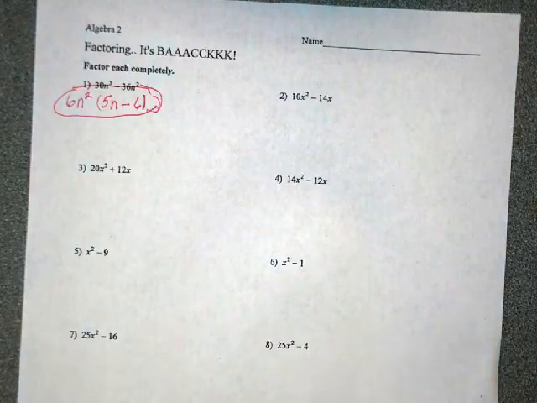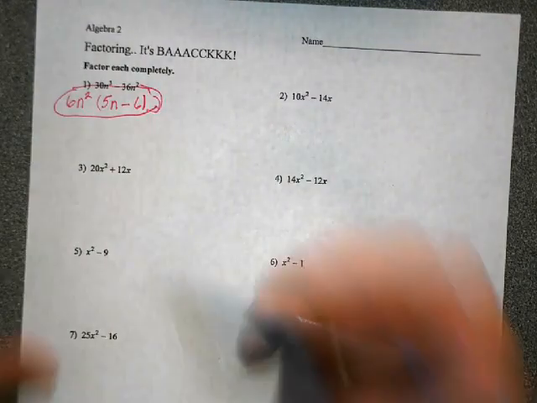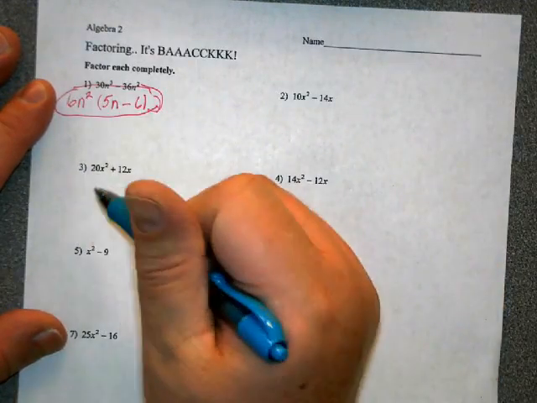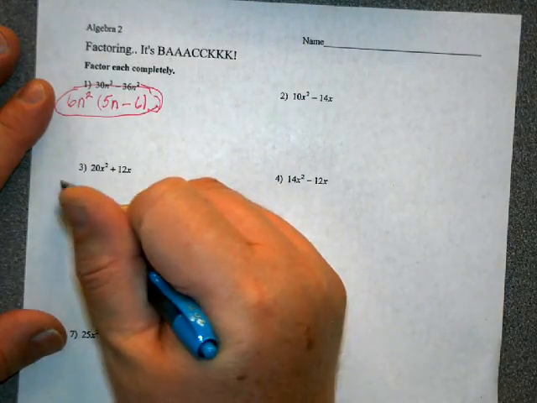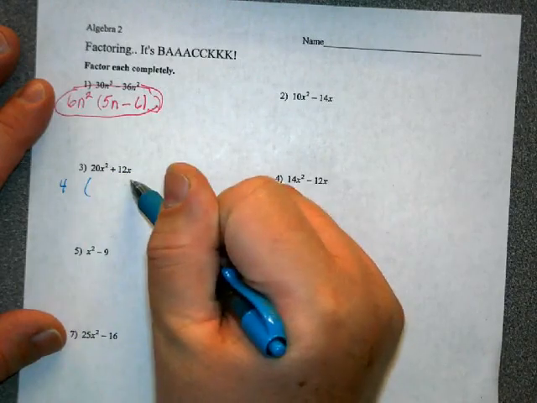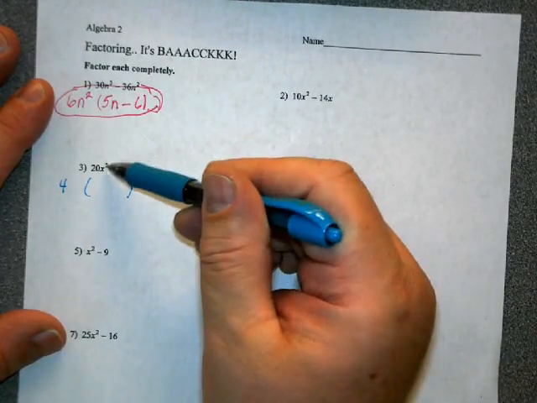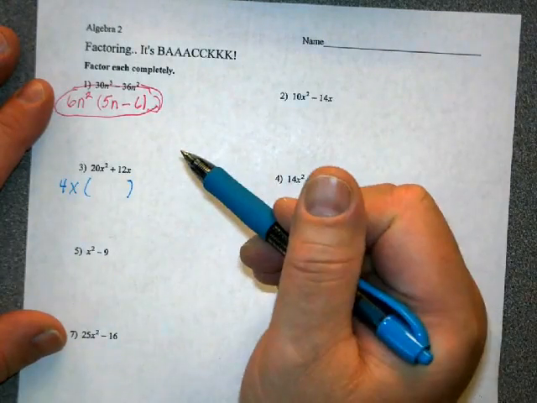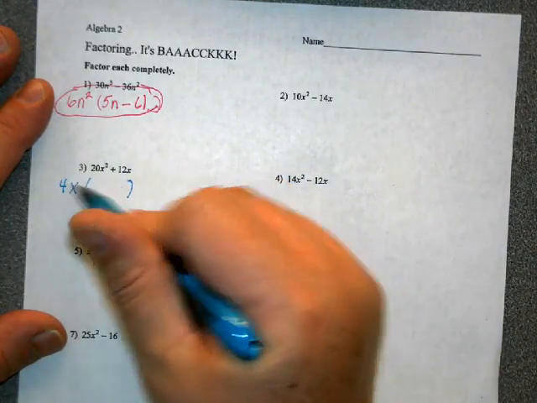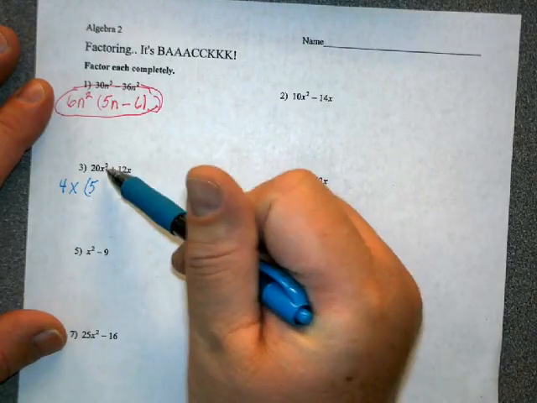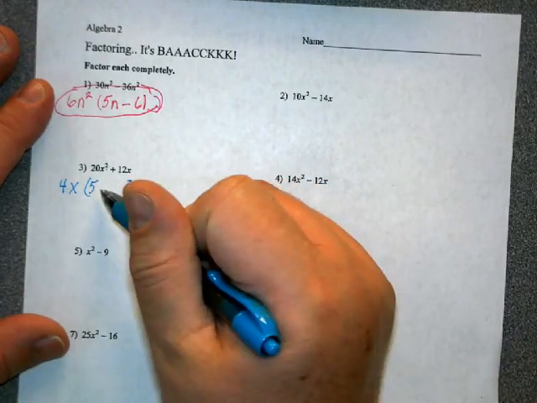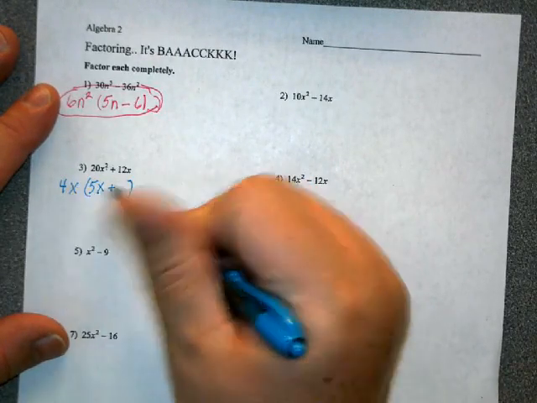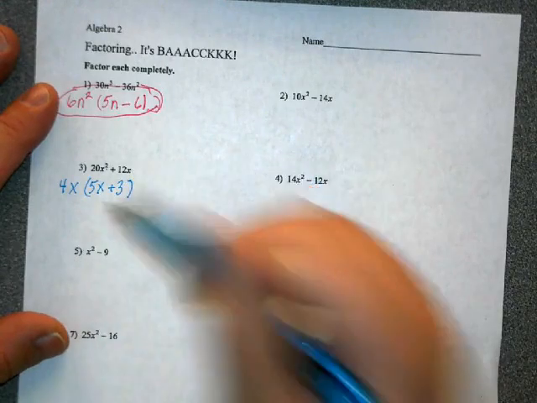Okay. Number 3. I look at the numbers 20 and 12. I can take out my largest factor, which is 4. See, this has 2 x's. This one has 1 x. I can take out 1 x. That leaves me with 20 divided by 4 is 5. X squared divided by x to the first is x to the first. 12 divided by 4 is 3, and my x's cancel.